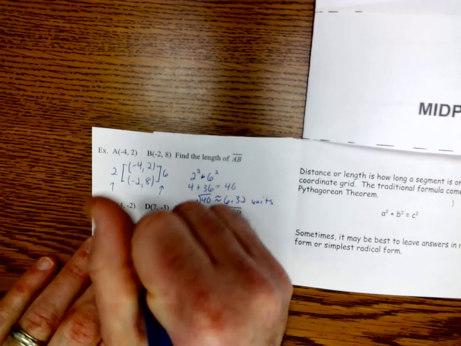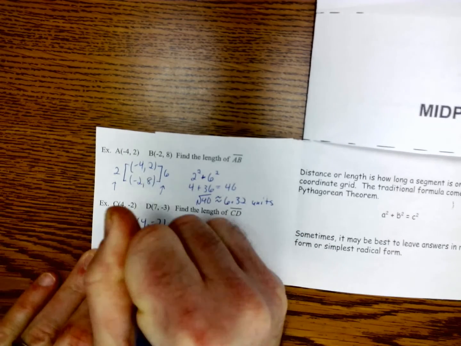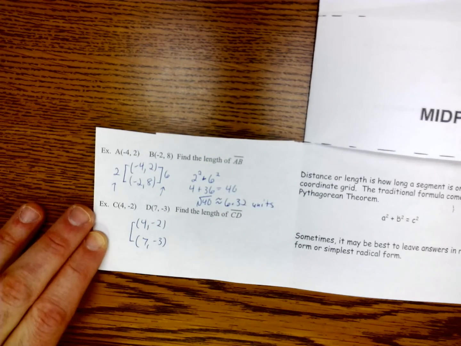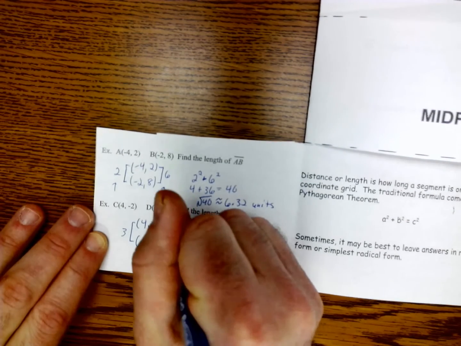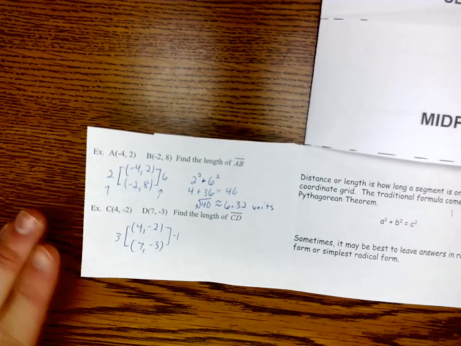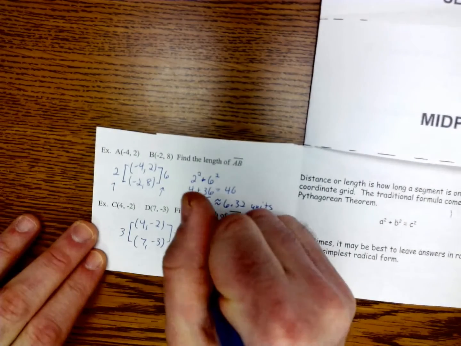Alright, here it is again. 4, -2, 7, -3. First find these distances. So 4 to 7 is up 3. -2 to -3 is actually down 1. Alright, so we're going to do Pythagorean theorem, 3 squared.